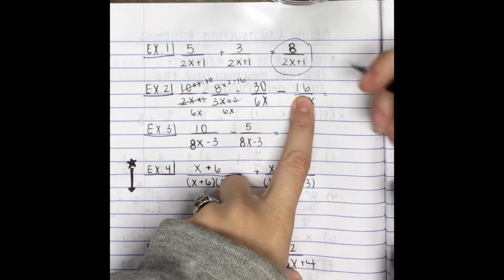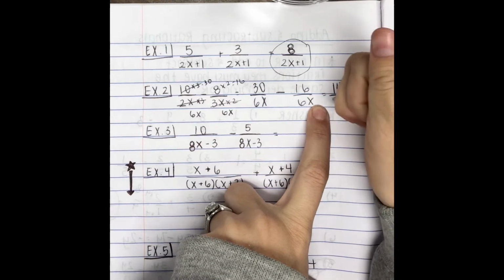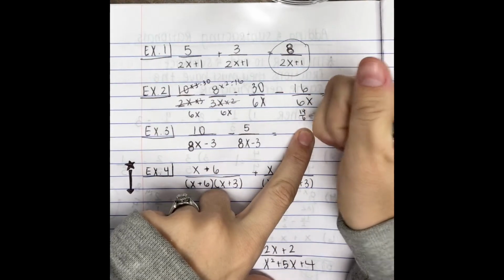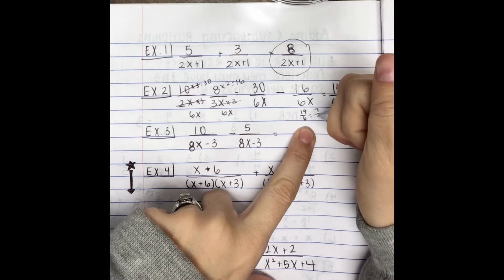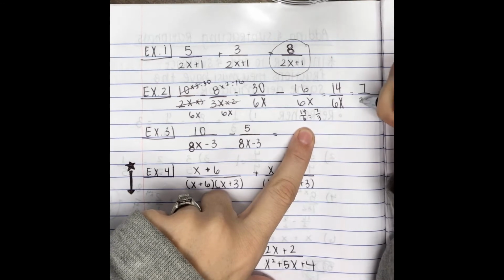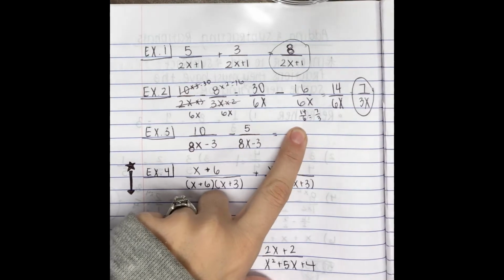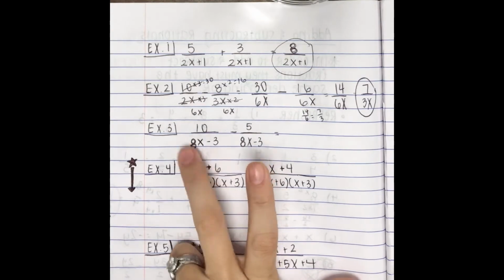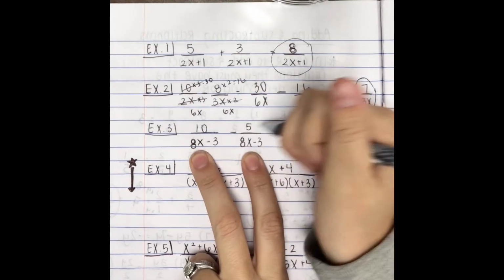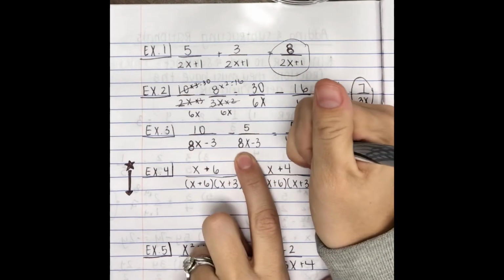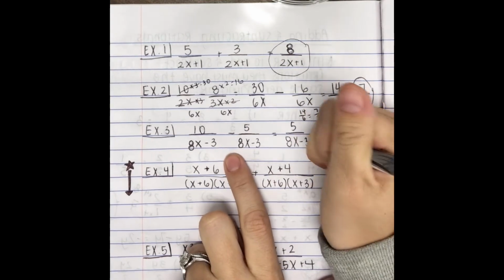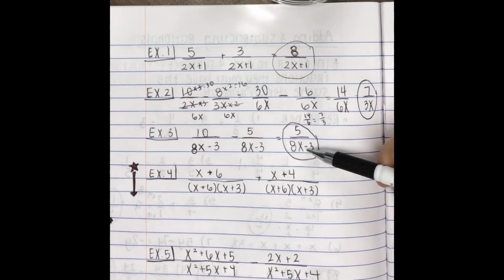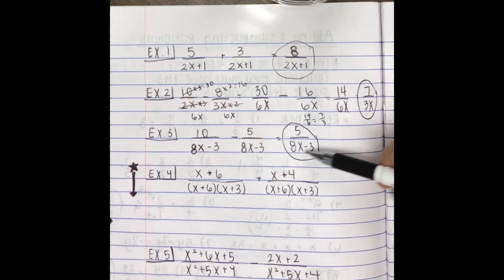30 minus 16 is 14 over 6x. And 14 over 6 simplifies to be 7 over 3. So we get 7 over 3x as our answer. Okay. Down here, denominator is the same. So 10 minus 5 is 5 over our denominator, 8x minus 3. This one cannot be simplified because you cannot factor 8x minus 3. There's not a GCF.